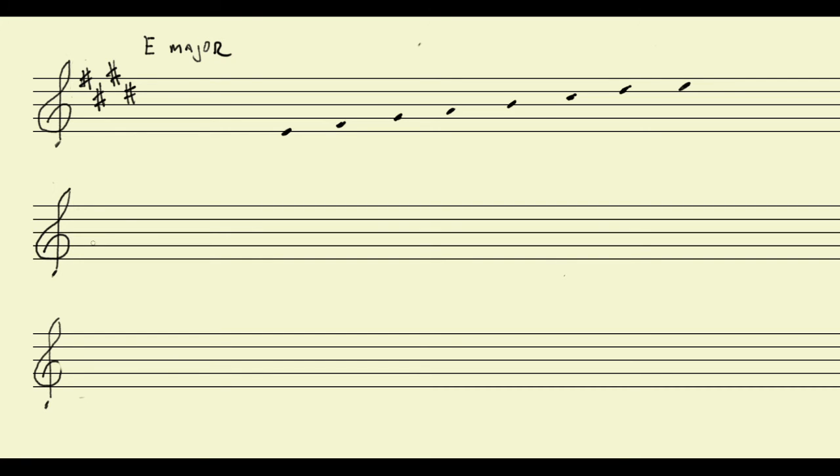Now I want to find the parallel minor scale. I want to find the minor scale that begins on E. We've just figured out E major. Now I want to figure out E minor.